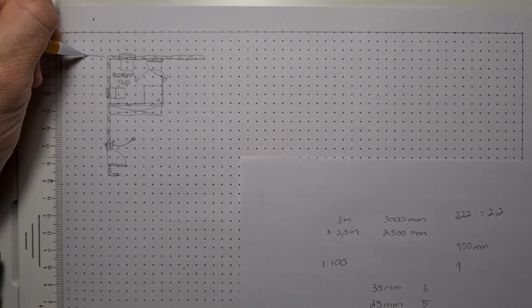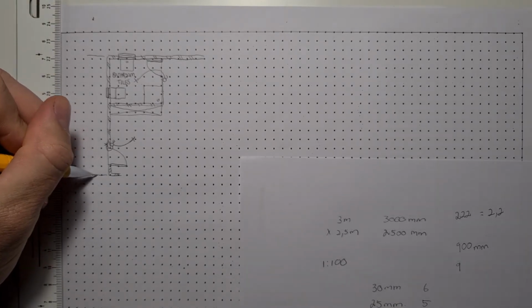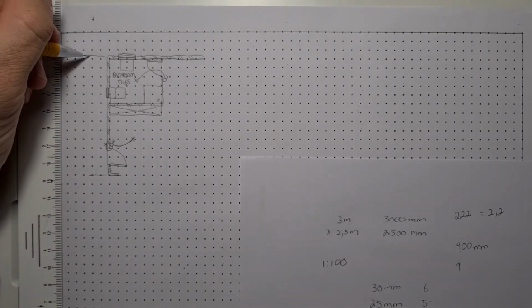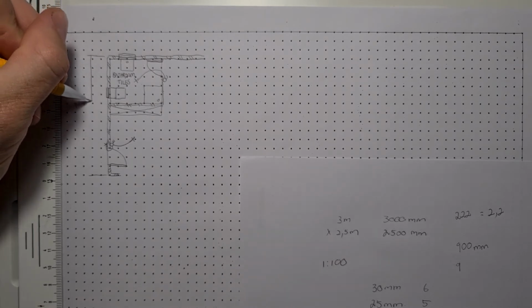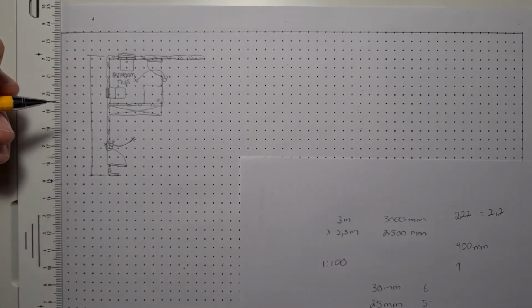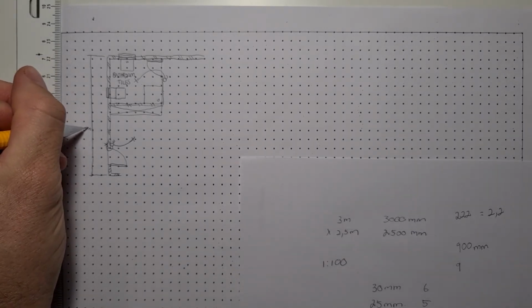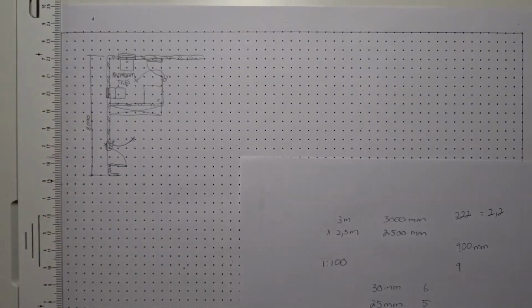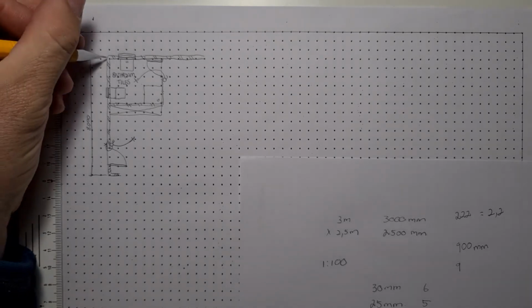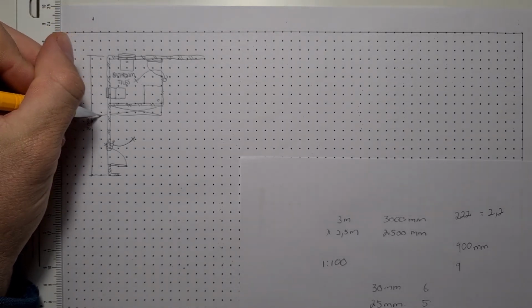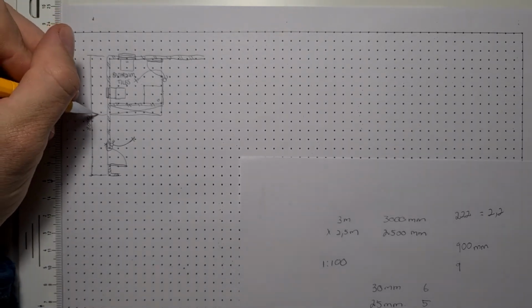So if this is 8, I'm going to add in dimension lines over here. And you see I went quite far with that dimension because I actually want to do the dimension over here. That's 8 meters.